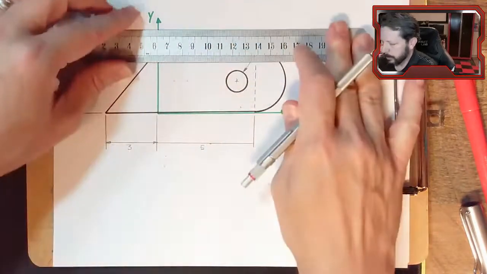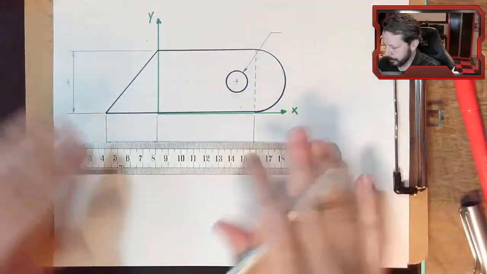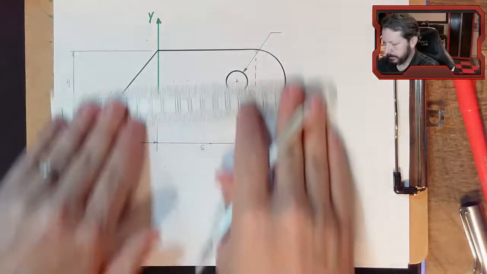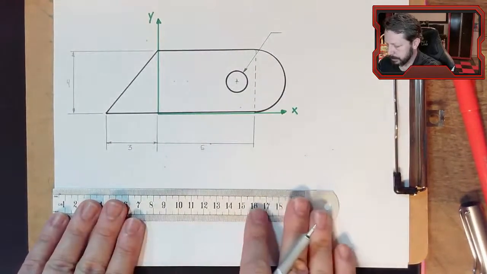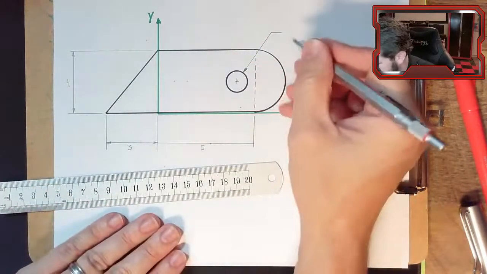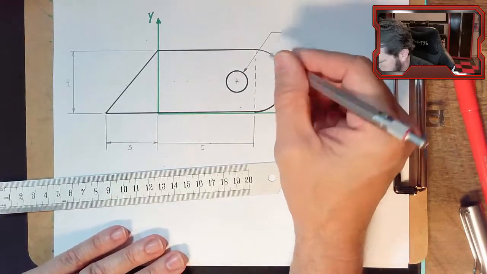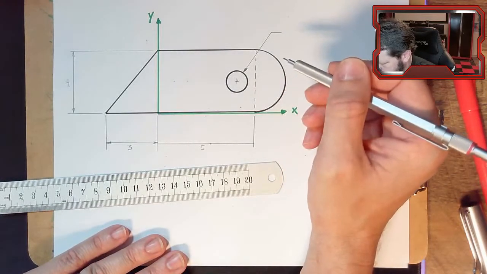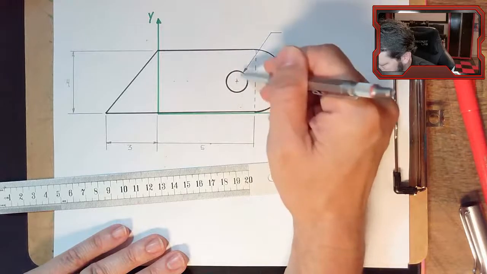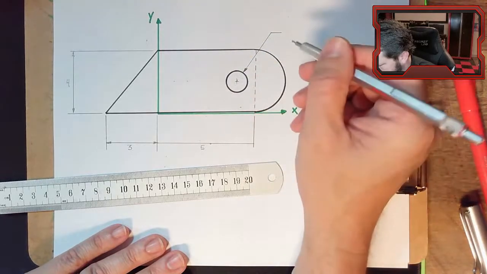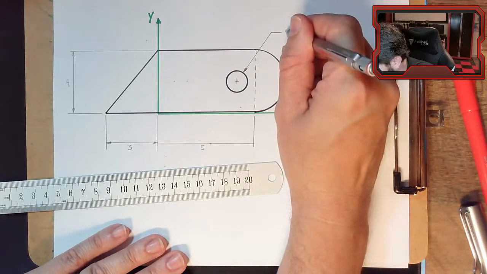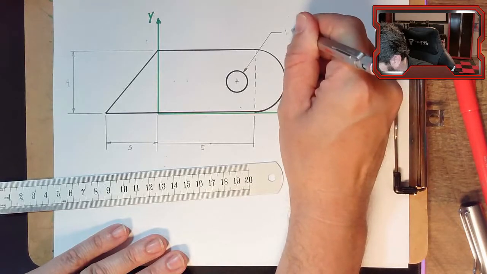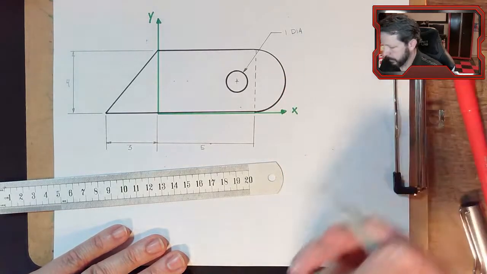You normally don't do this with a free-floating ruler. Normally you have a ruler in a certain horizontal position, so everything's parallel. But we're not being super picky with this. We're just making it our way. So if this is 4, then that looks maybe like 1 inch. It's probably a little more than that, and we'll say that's the diameter.